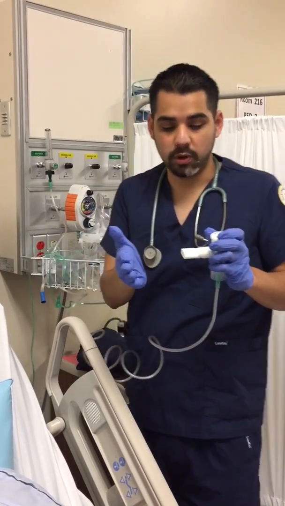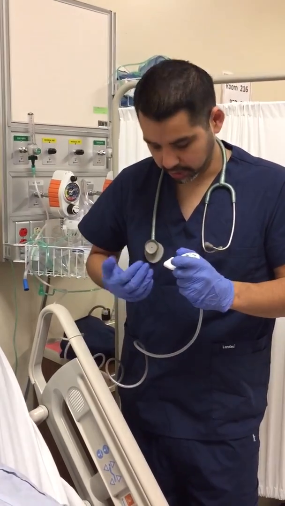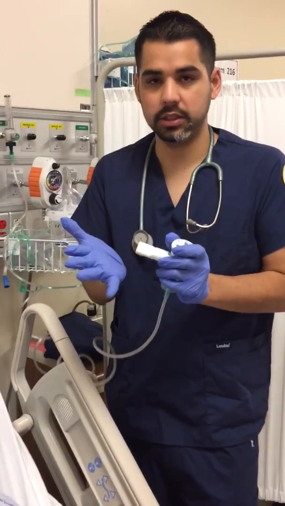And then you'll see when it's working, you'll be seeing a mist coming off. Once you see the mist, you can always check by putting it against your scrubs or your hand, because they're blue. The mist will come out clear and white. If you see the mist, that means it's ready to be given.